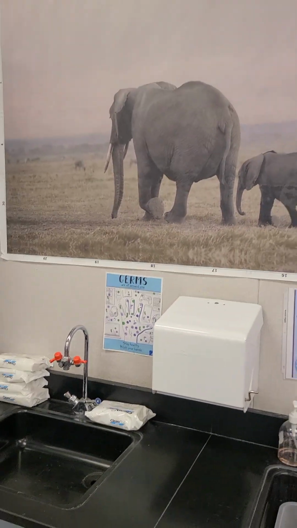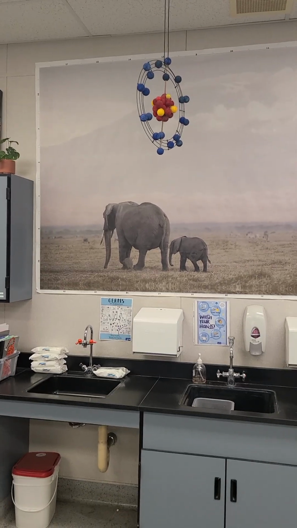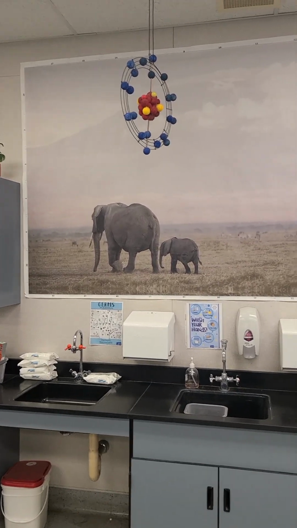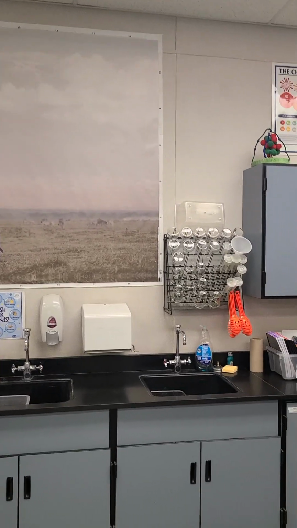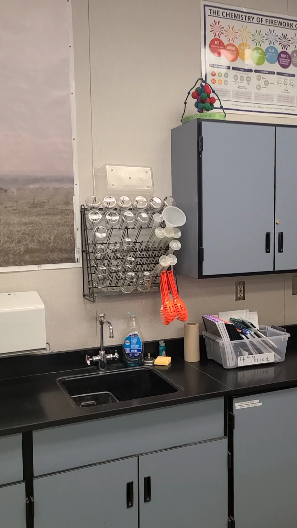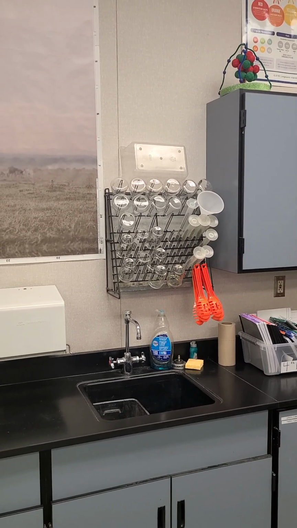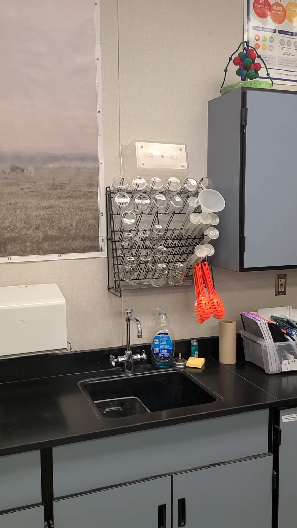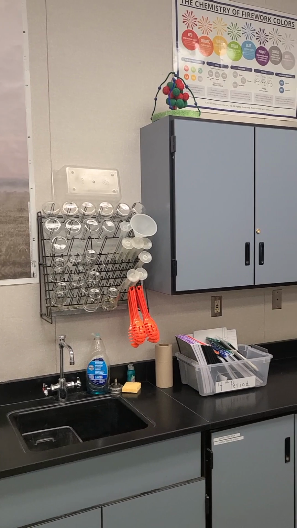I took down the main bulletin board, replaced it with a large picture of Kilimanjaro and some elephants. Sink area: I'm doing a lot more glassware cleaning because I'm being a lot more engaged with my students and doing hands-on activities with the glassware.